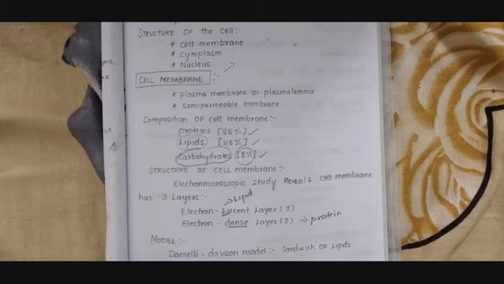Two electron dense layers and one electron lucent layer. Electron dense layer means the electron can easily penetrate that layer. Because of that, the accumulation of electrons is more in the electron dense layer, whereas in the electron lucent layer, the penetration of electrons is less. So there is only less accumulation of electrons in the electron lucent layer. So, two electron dense layers and one electron lucent layer.